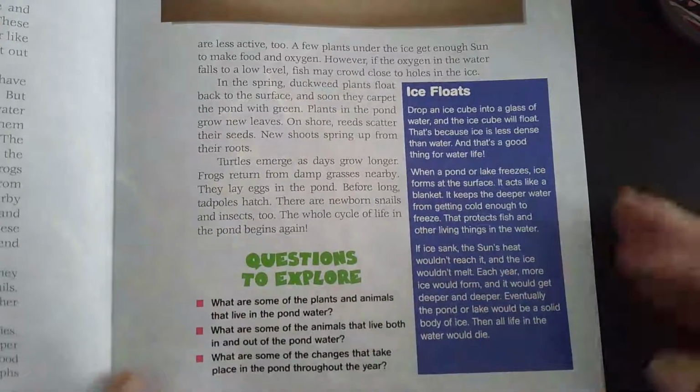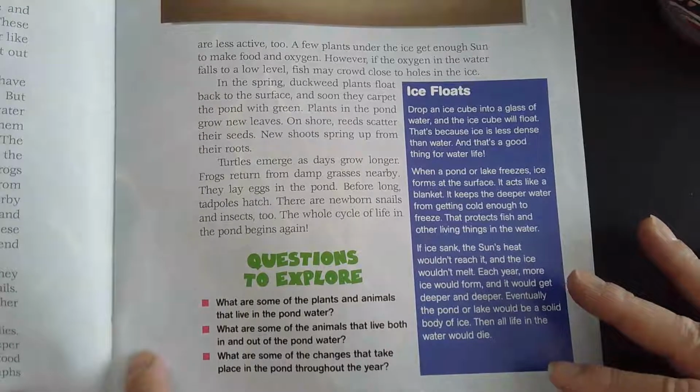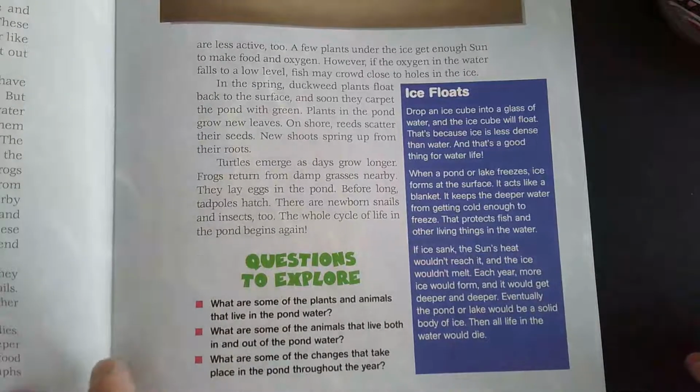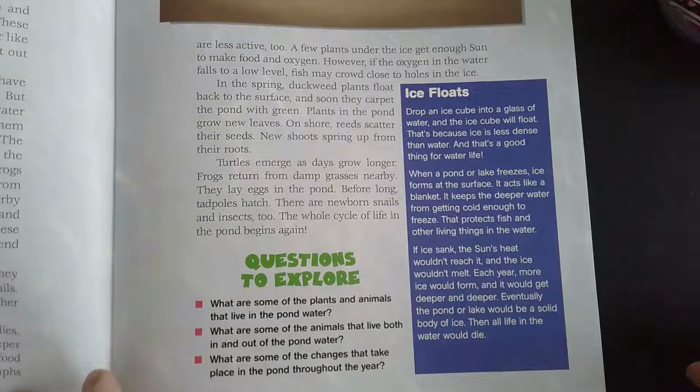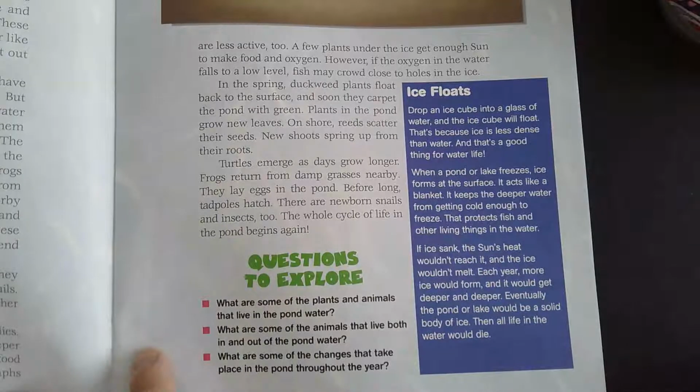So let's take a look at some of these questions to explore. What are some of the plants and animals that live in the pond water? Okay, go ahead and pause the video. What are some of the animals that live both in and out of the pond water? Go ahead and pause the video. What are some of the changes that take place in the pond throughout the year? Go ahead and pause the video.